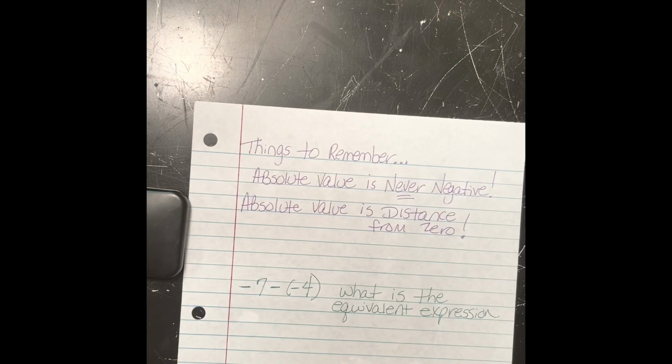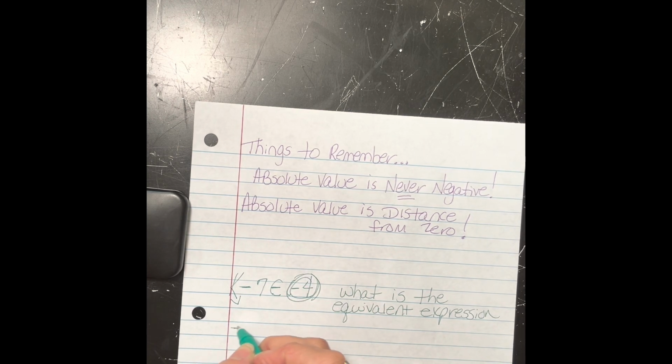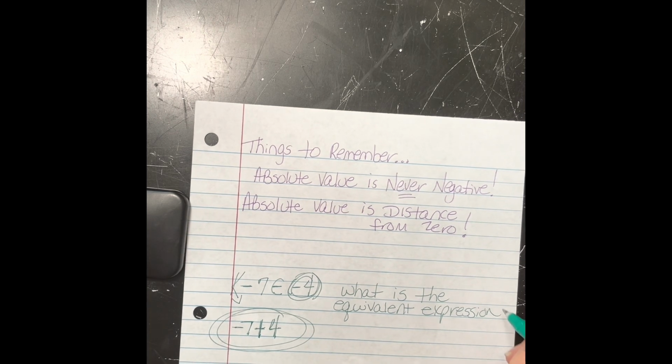Well, it's subtraction, so we've got to KCO it. Our equivalent expression is going to be keep the first term, change that to addition, change that to its opposite. So that's my equivalent expression for that. Okay?